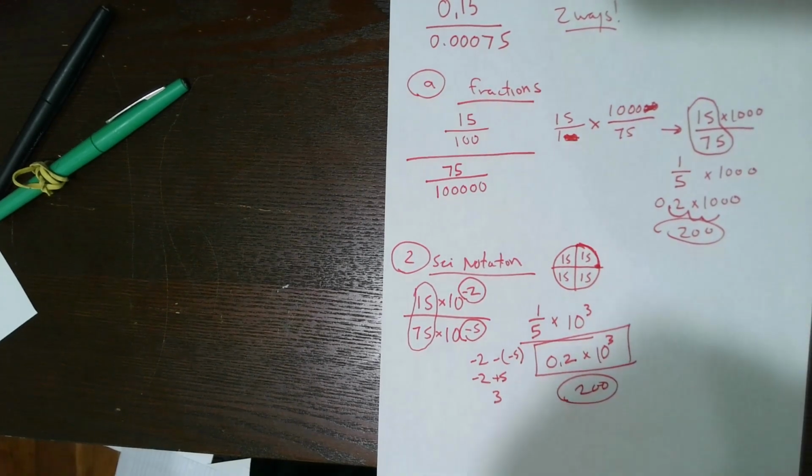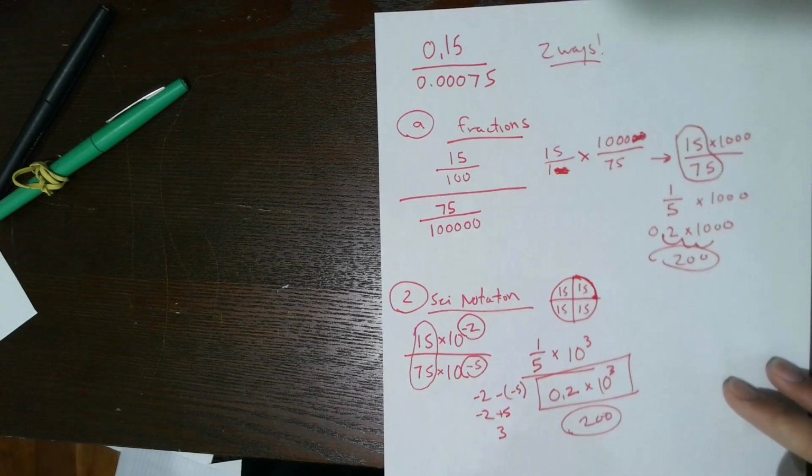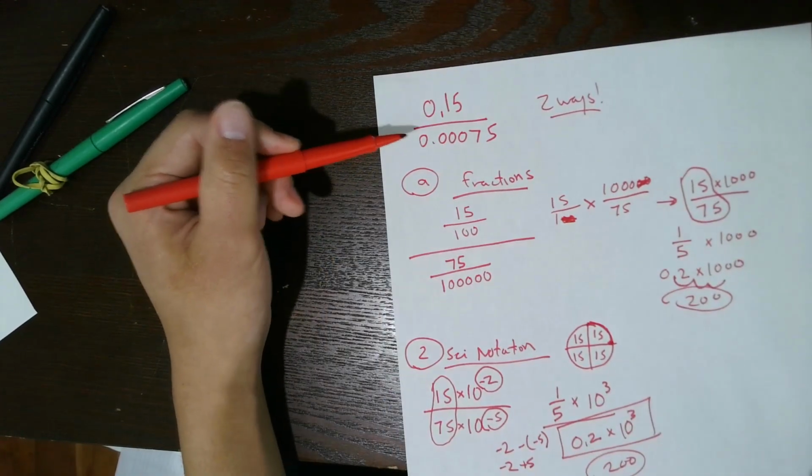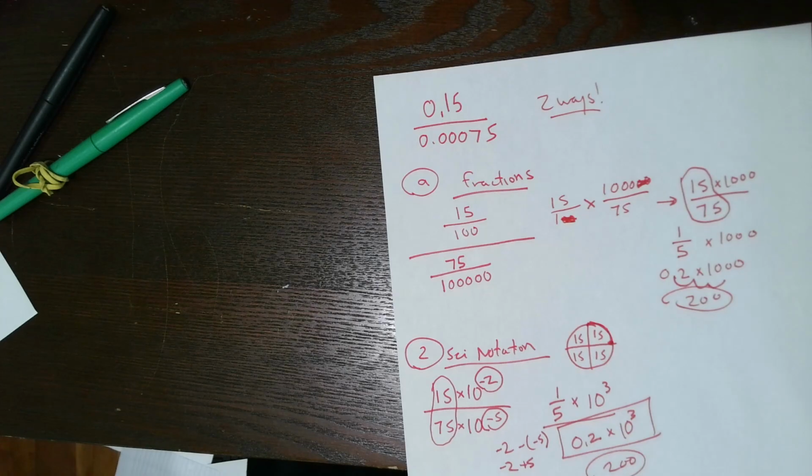So that's 2 ways to do the same ugly problem, but either way, it was still faster than if we did the long division, the way we learned in elementary school. So those are my math tricks for the MCAT.